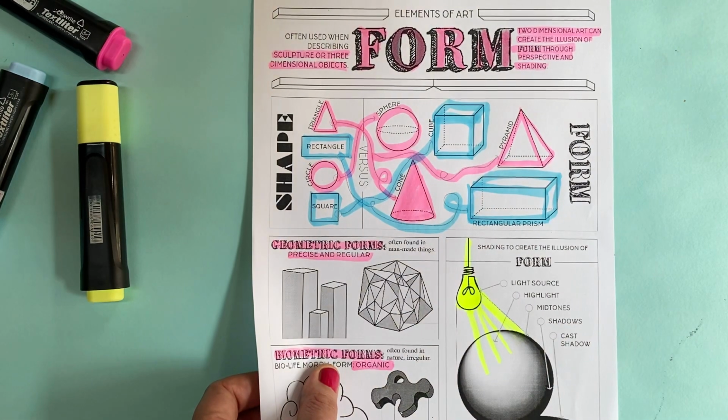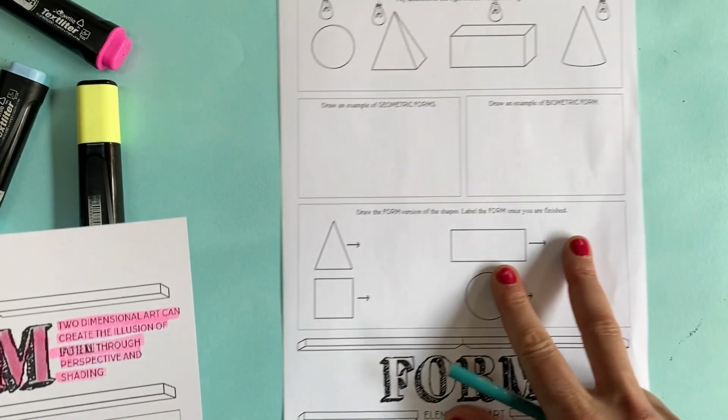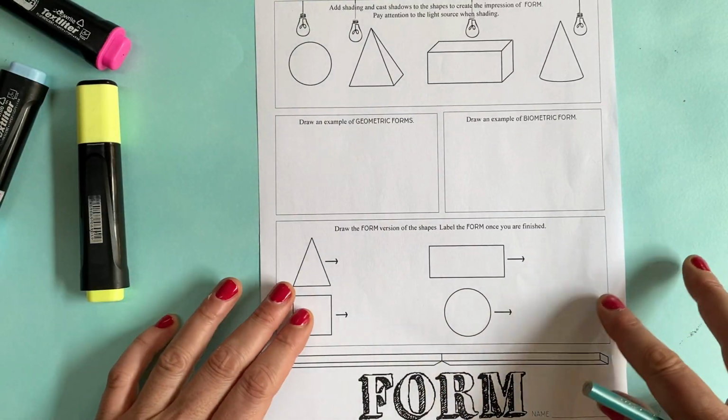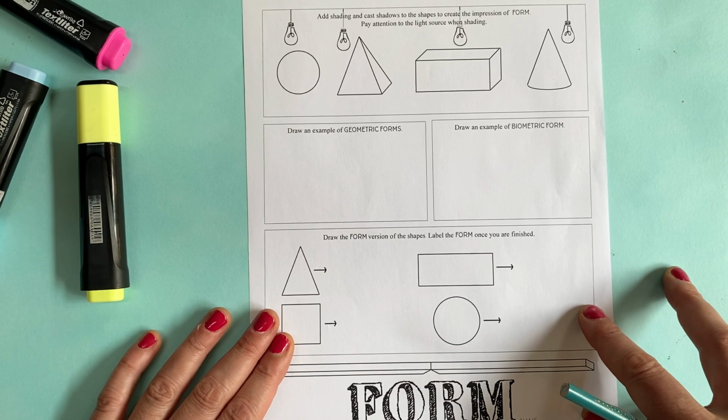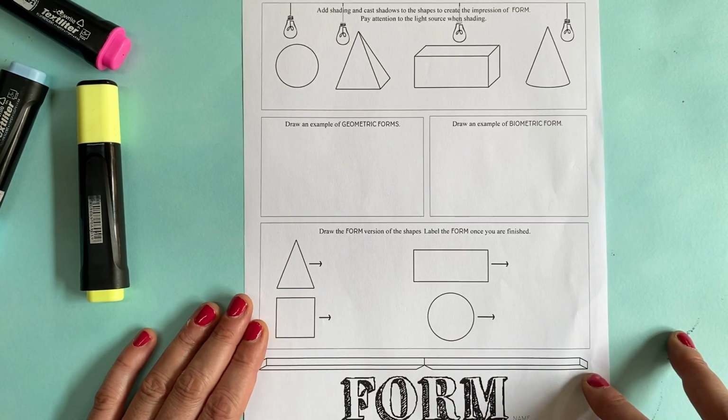Okay, here is the next part of your worksheet for this. Mine looks a little bit battered. I hope yours is still looking nice.